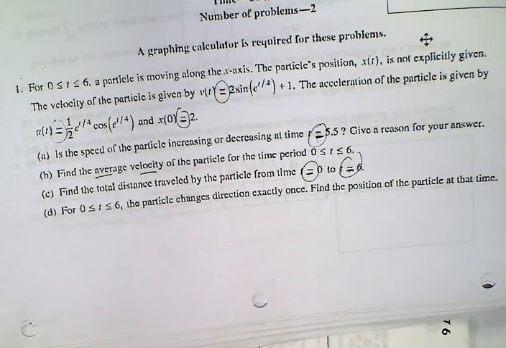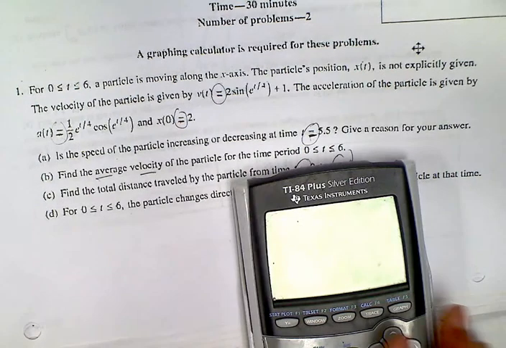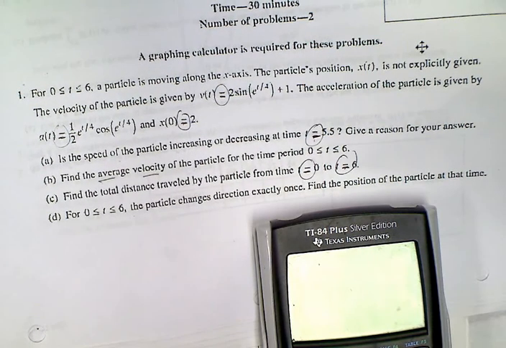Now, let's try to all move through this as quickly as possible. Try to get it done in 20 minutes. So, from 0 to 6, a particle is moving along the x-axis. The particle's position, x of t, is not given. So we're given velocity, v of t equals 2 sine e to the t over 4 plus 1. The acceleration of the particle is given by a of t equals 1/2 e to the t over 4 times cosine e to the t over 4, and x of 0 equals 2. Is the speed of the particle increasing or decreasing at time equals 5.5?